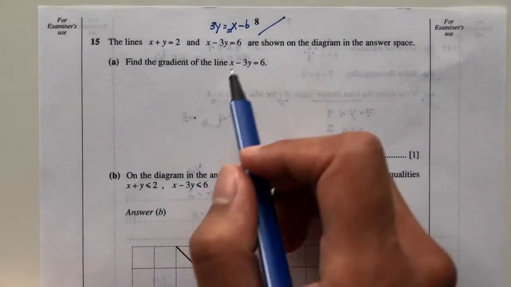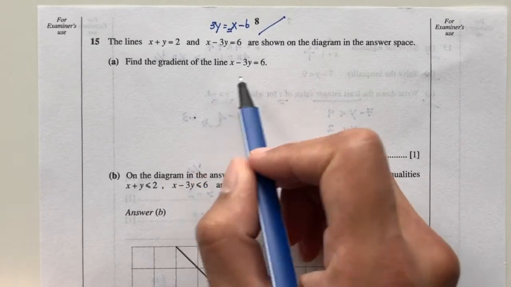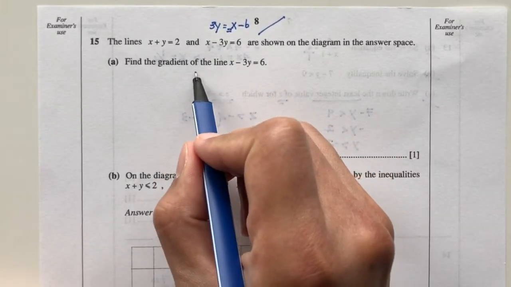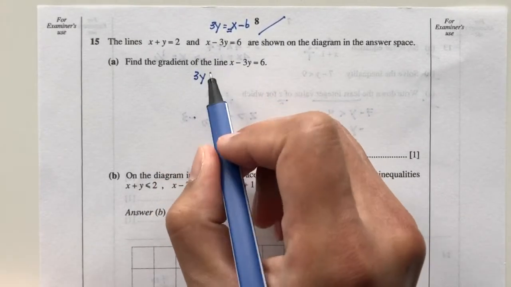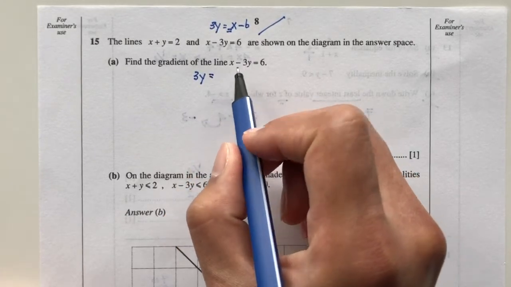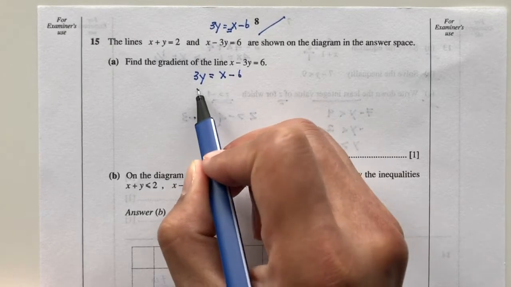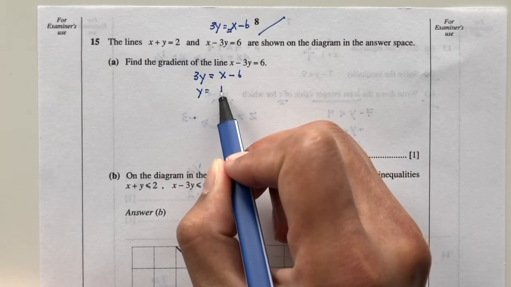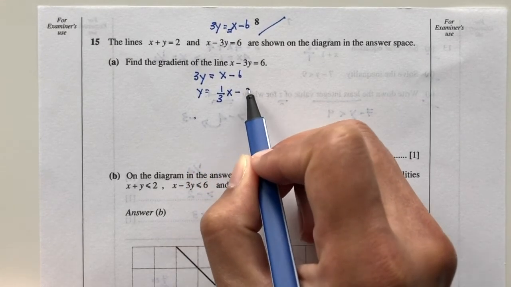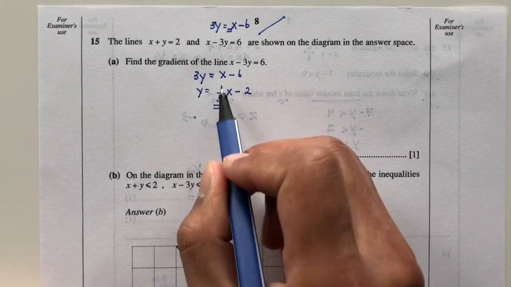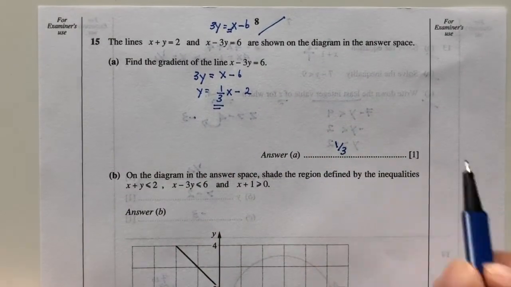Okay, so find the gradient of this line. Pretty easy. Express it in this form. So 3y equal to x minus 6. So y will be 1 over 3 x minus 2. So the gradient will be 1 over 3.